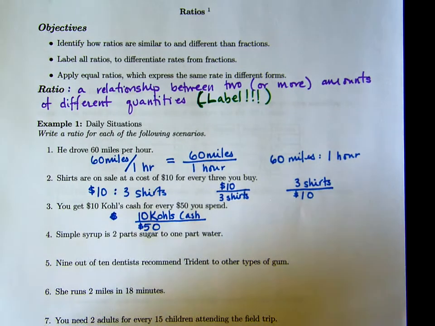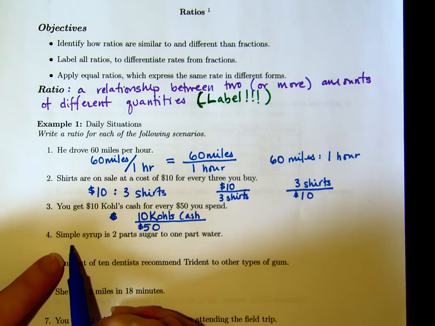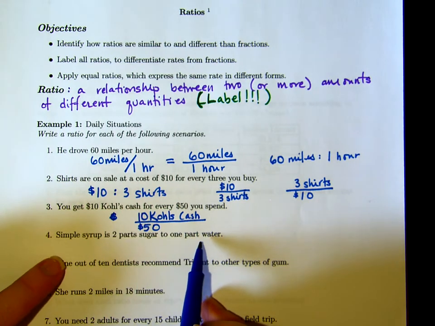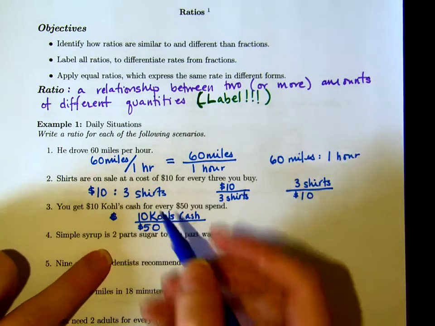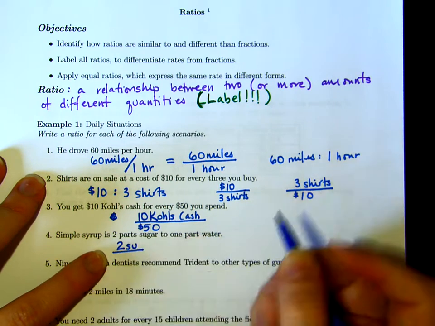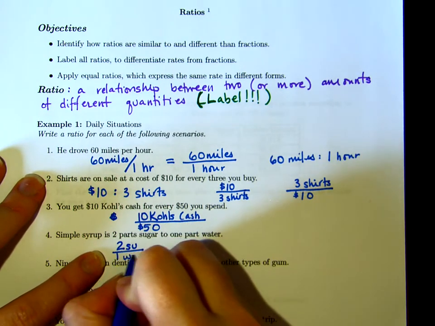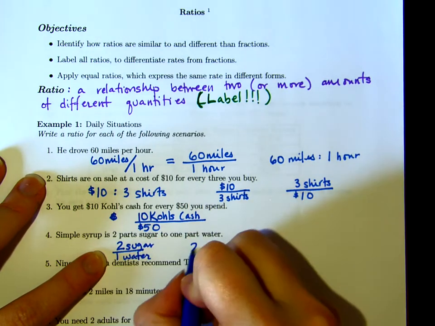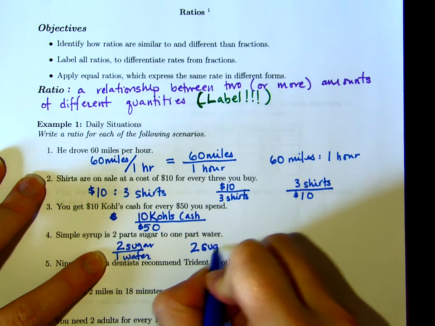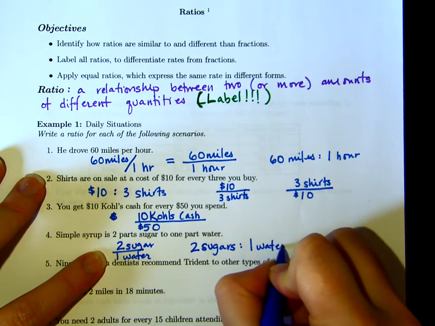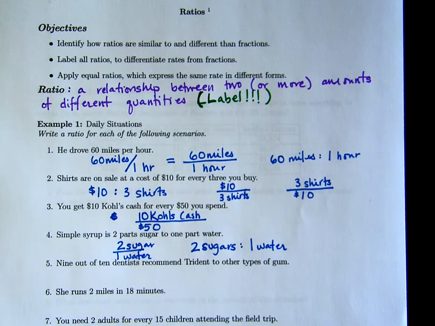So, you're going to have 2 parts sugar to 1 part water. So, 2 parts sugar to 1 part water. Or, label, 2 sugars for 1 equal part water. Something of the sort. 1 water for 2 sugars, whatever.